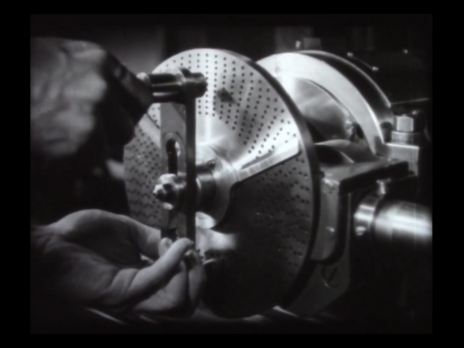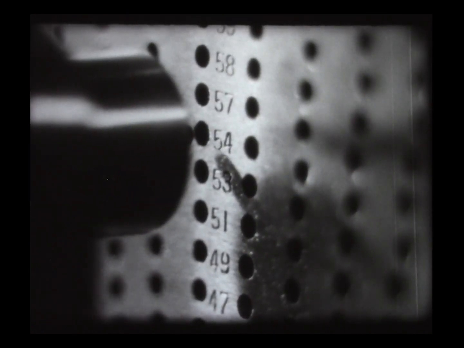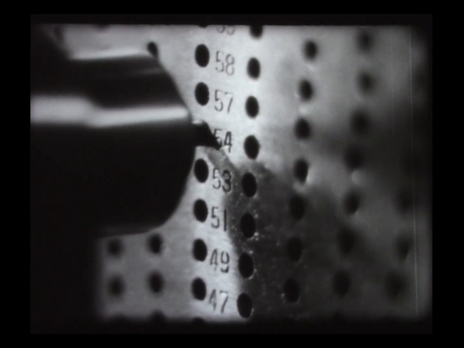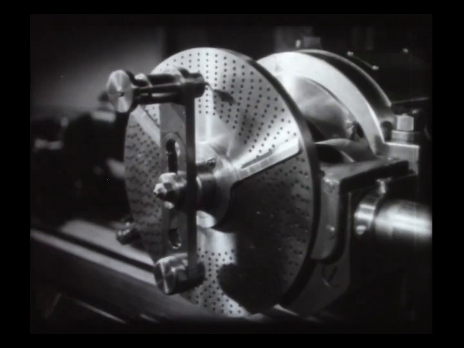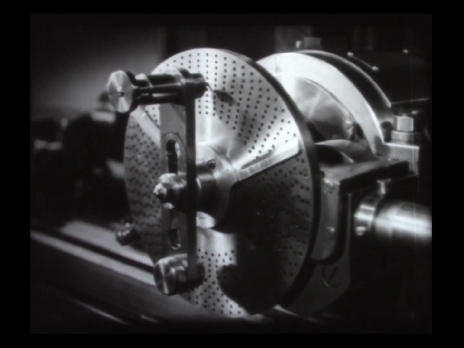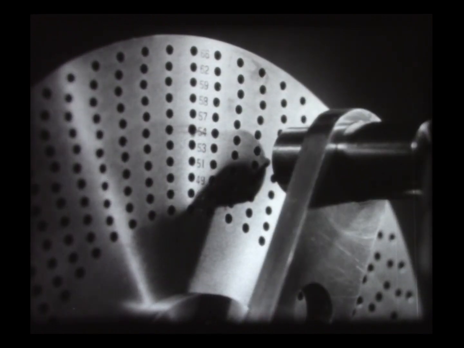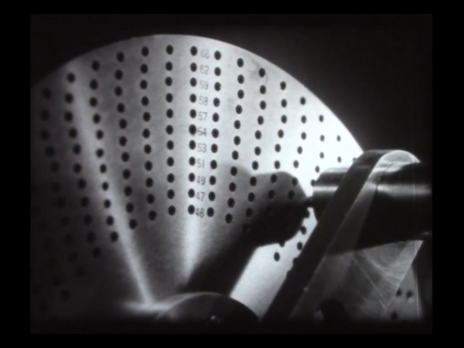Because there is no 9-hole circle on the plate, the operator selects the smallest number that can be divided evenly by 9. In this case, 54. Since 9 goes into 54 6 times, moving the pin 6 spaces on this circle turns the handle the required 1/9 of a turn.